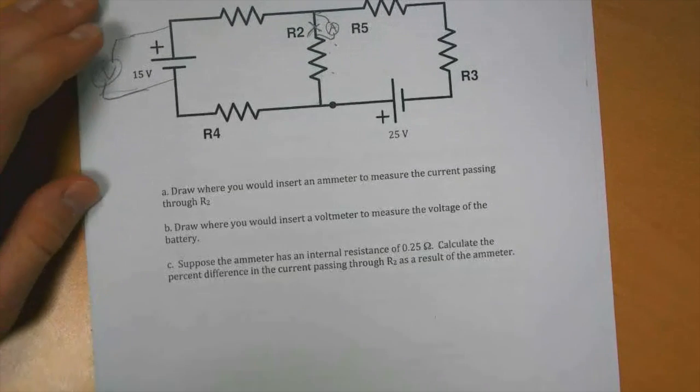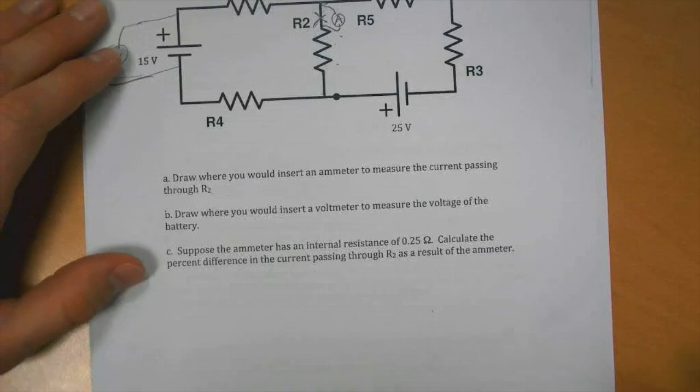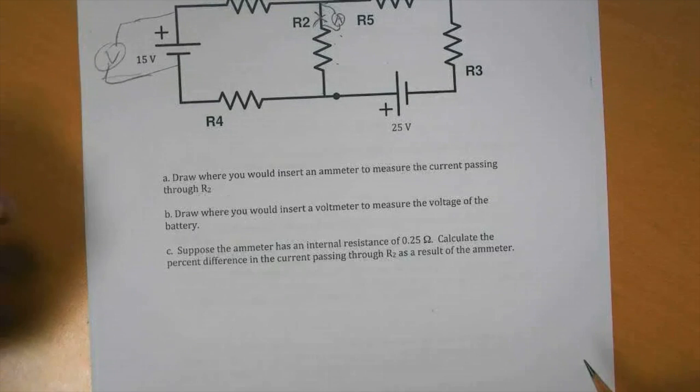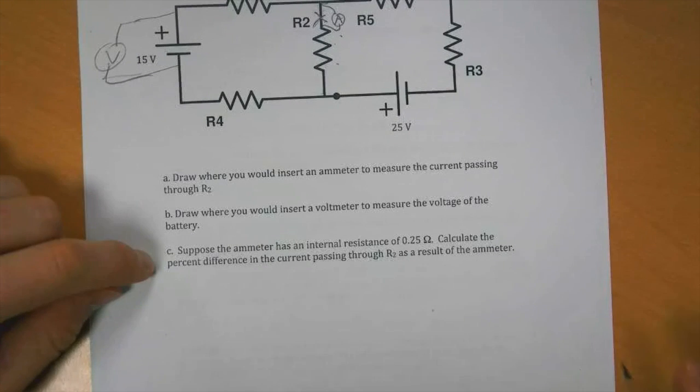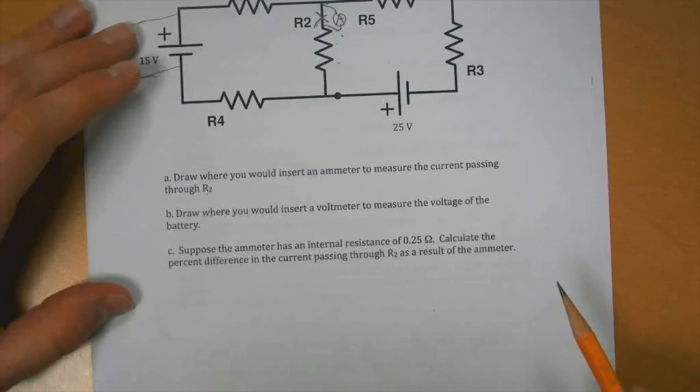Now suppose the ammeter has an internal resistance of 0.25 ohms. Calculate the percent difference in the current passing through R2 as a result of the ammeter. Now this is more complicated. We're going to have to use Kirchhoff's rules to do all this. Well, let's get to it.